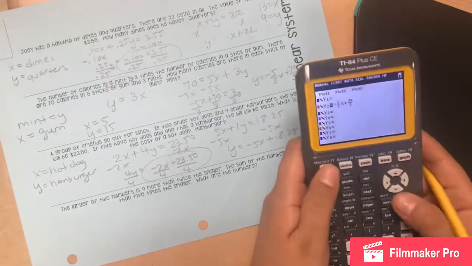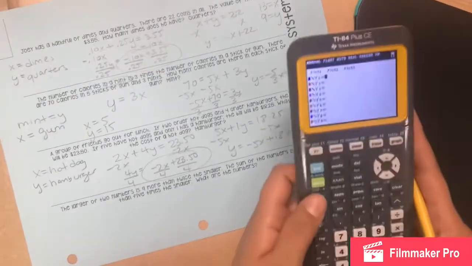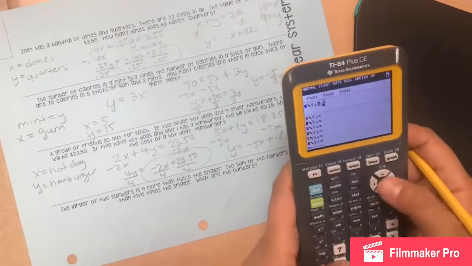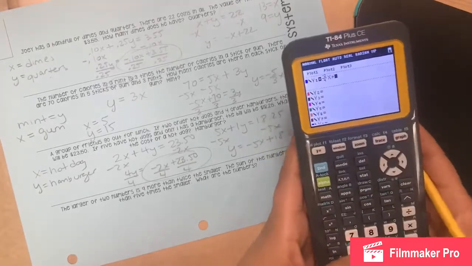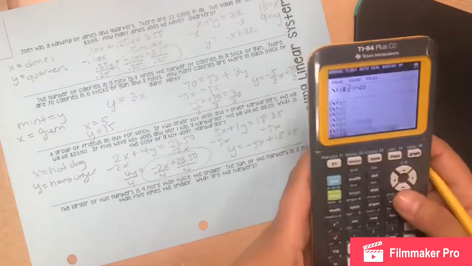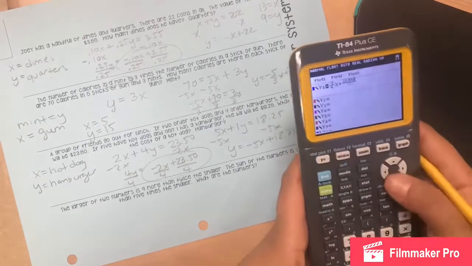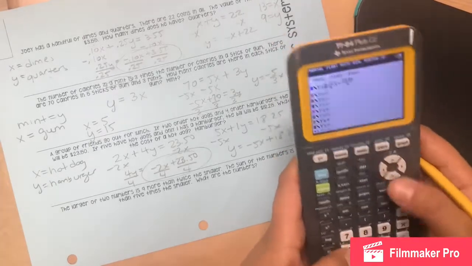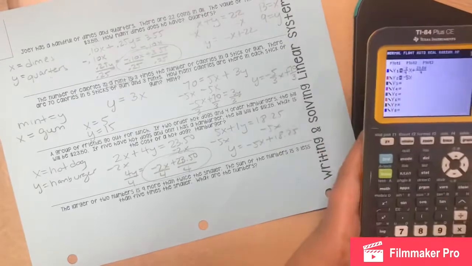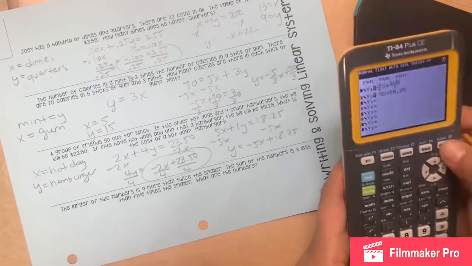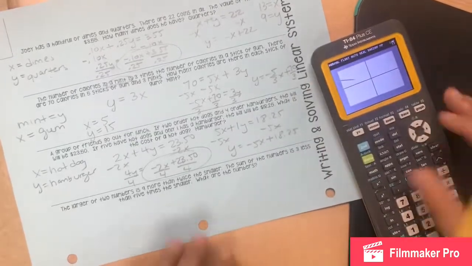Graph both. So I have negative 2 over 4x plus 2350 over 4. And then negative 5x plus 1825. Let it load.